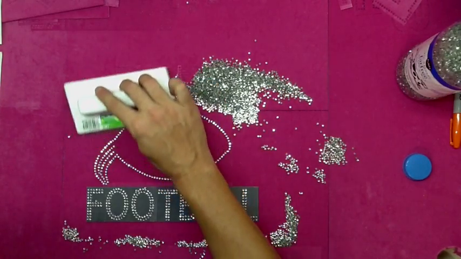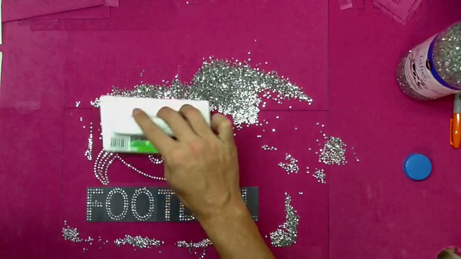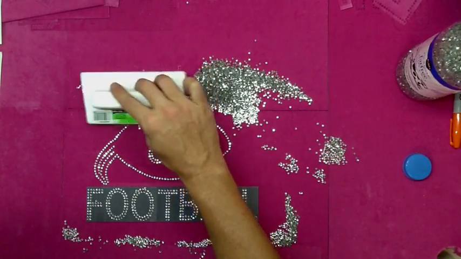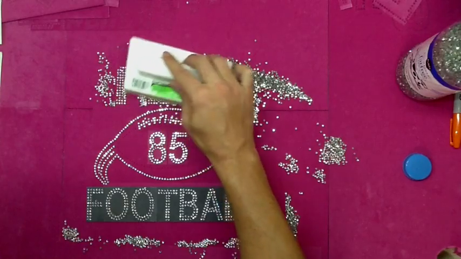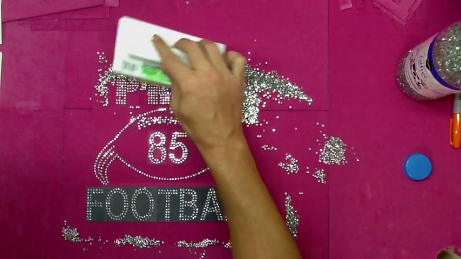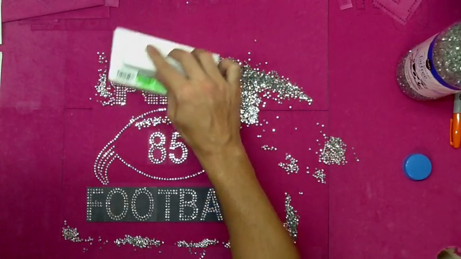So everything looking pretty good here as far as the stones. They're going in pretty easy. We're working our way to the top part of the design. Now this is a 2-color design, and the second color you'll see is going to come in the football here.